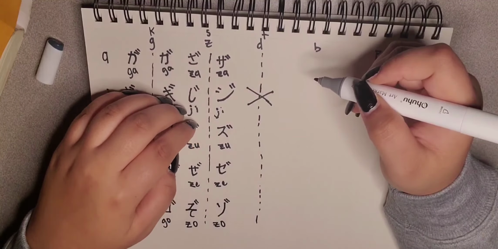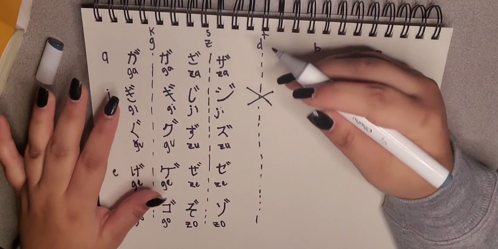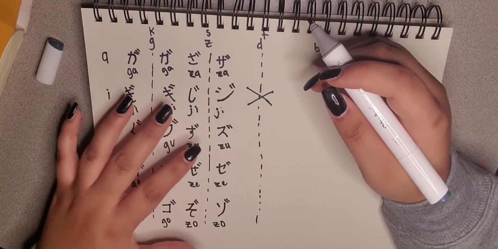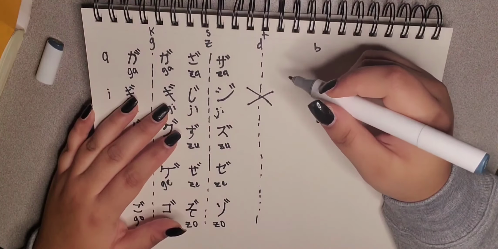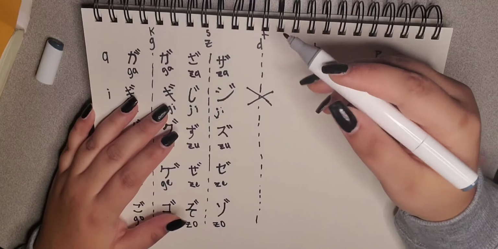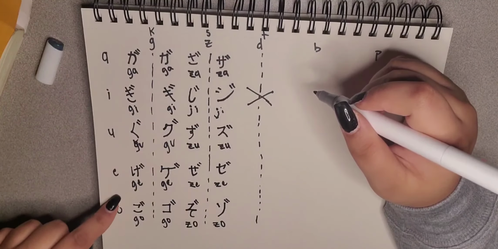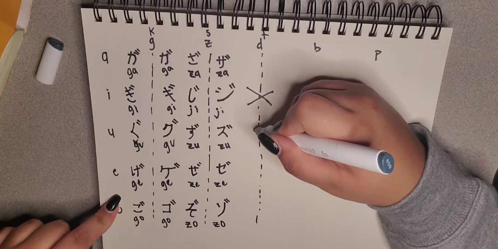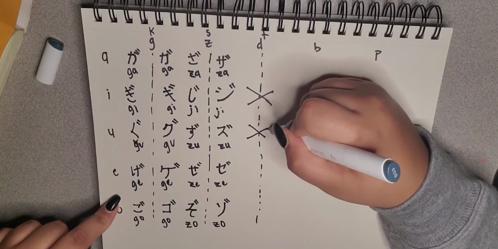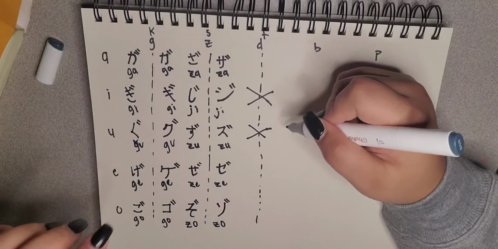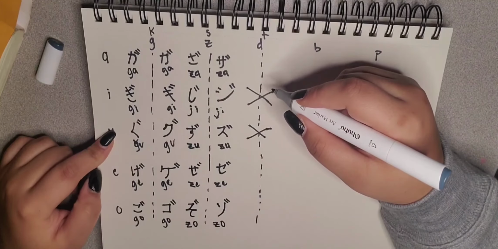T can become D, but there is no D-I sound. It does not exist. There is no du.